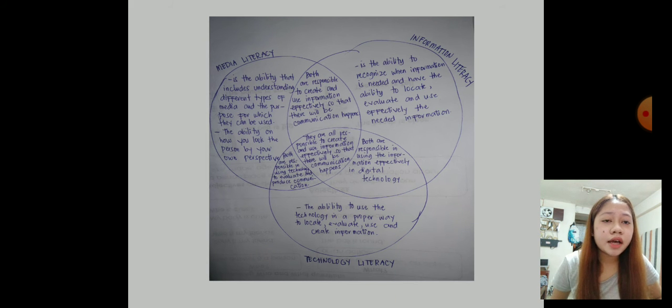And these are the differences and similarities of media literacy, technology literacy, and information literacy. First, media literacy is the ability that includes understanding different types of media and the purposes for which they can be used. The ability on how you look at a person by your own perspective.